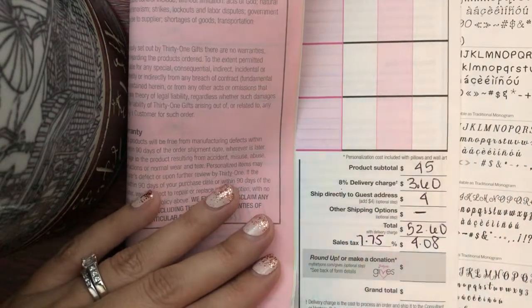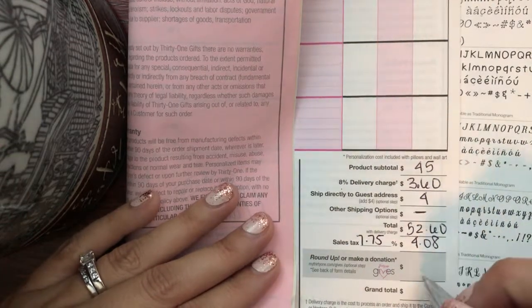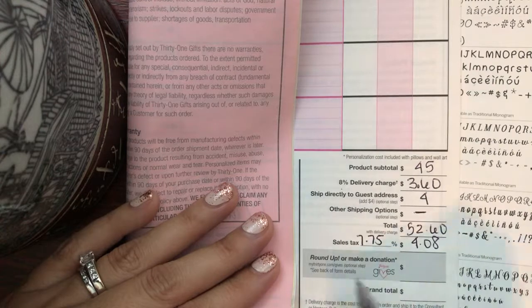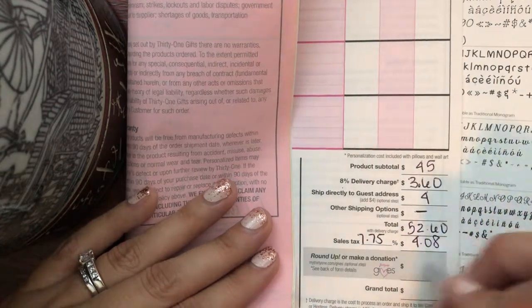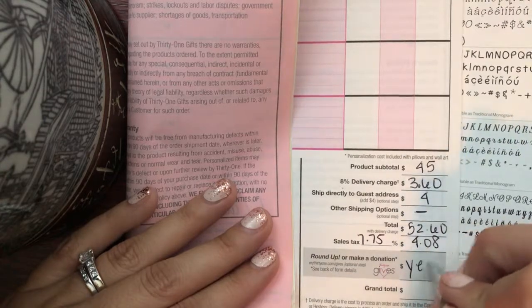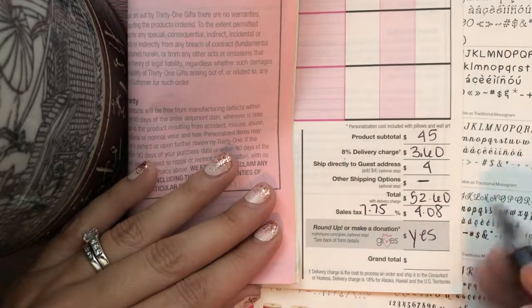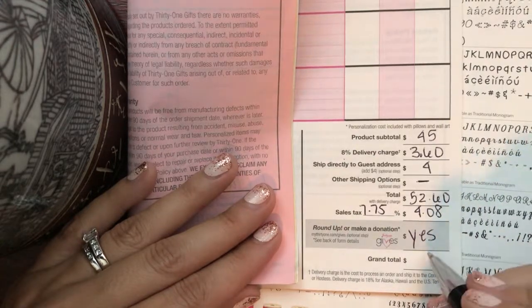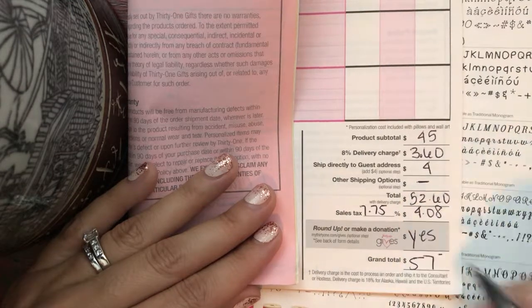And then this is our round up or make a donation. So what I love asking all of our customers is if they would be willing to round up their order to the nearest dollar and support the 31 Gives charities. Again, we can see the back of the form for details. So they mark yes or they mark no. So I will just assume that this person wants to round up their order. And so it was 56 something, 56.68, but now it's going to be a grand total of $57.